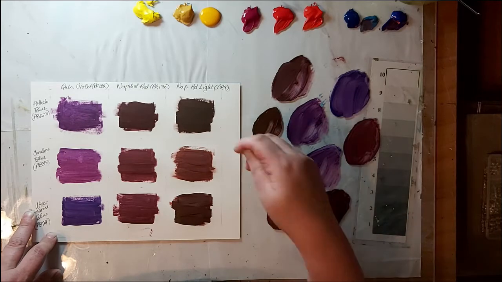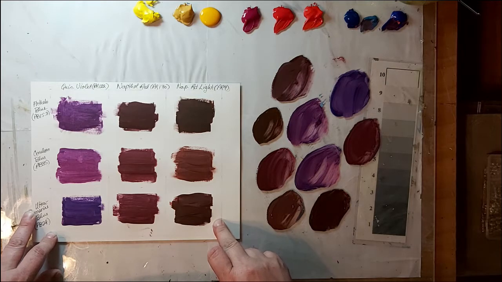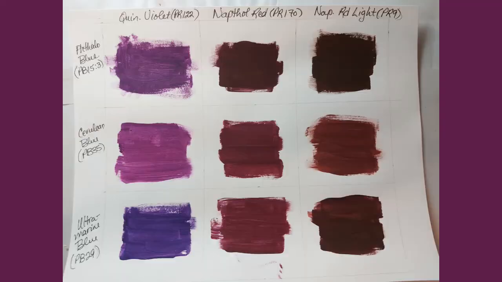Your naphthol red light here, that will give you browns if you mix it with any of these blues, because they are opposite sides of the pigment wheel. So basically what you need to keep in mind when you're choosing your colors to mix, you can't just mix blue and red and get a nice purple. You have to choose colors that are closer together on the pigment wheel if you want them to make nice purples.